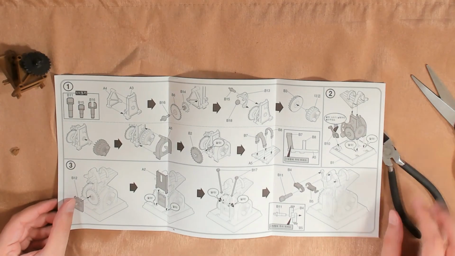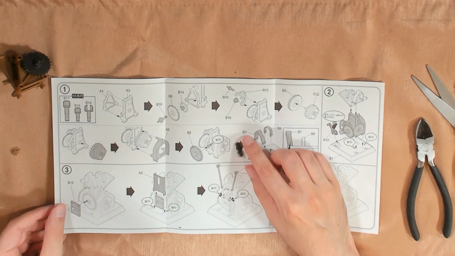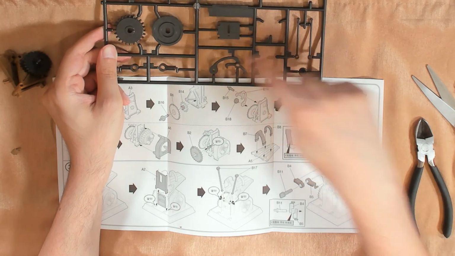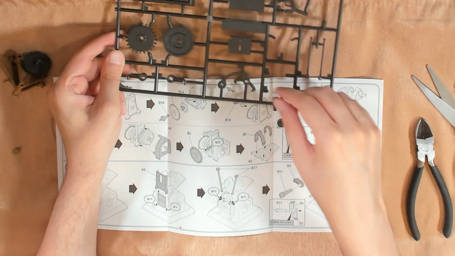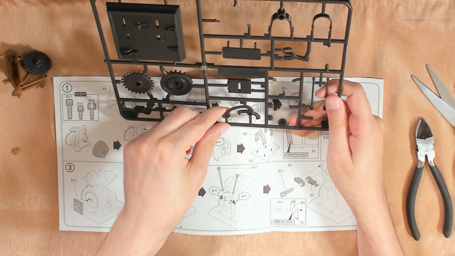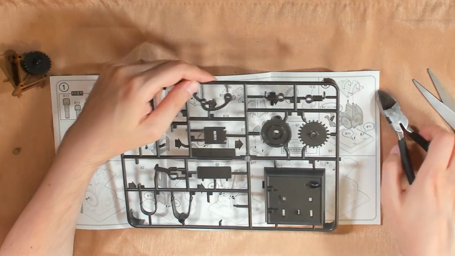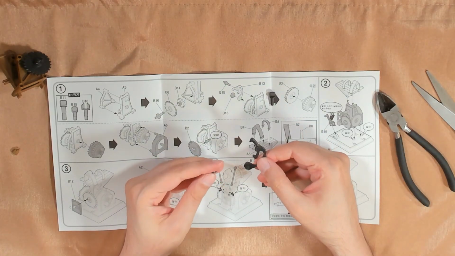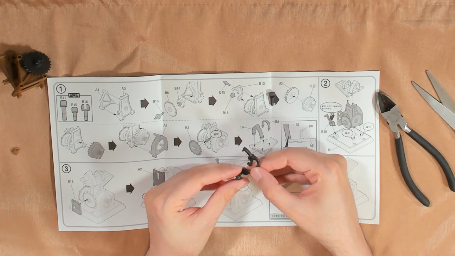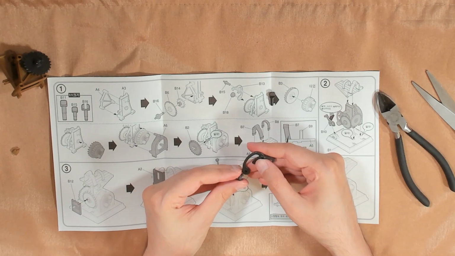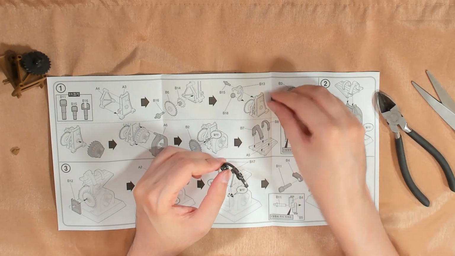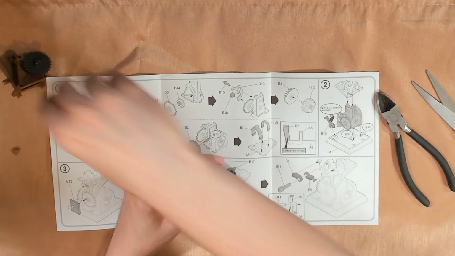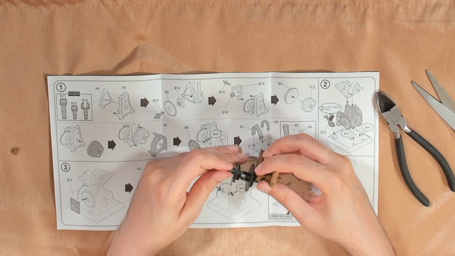Next, we need B15, which is this little guy, and B18. This little guy goes to B13, which is this part. This one is easily coming off. This one I have to be careful. B13, and then we have B18 going, oh, actually this way, going in this side, and then we have B15 from this side, and the whole thing goes to this part, this one.